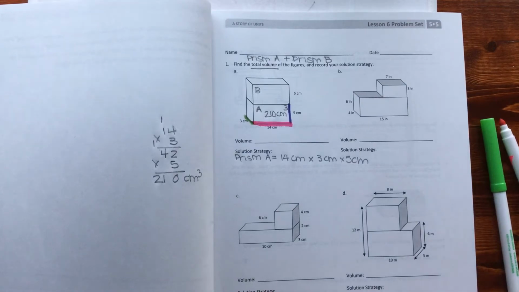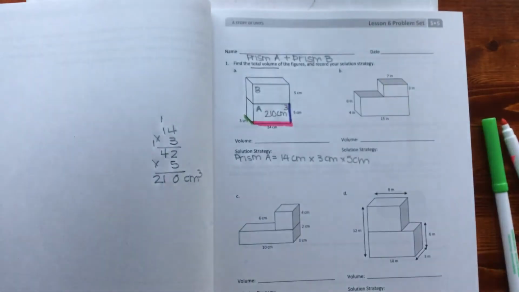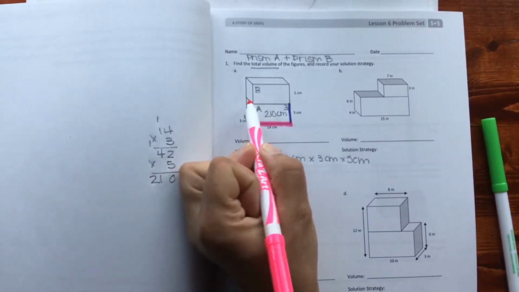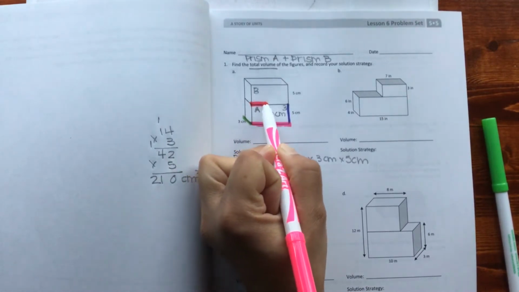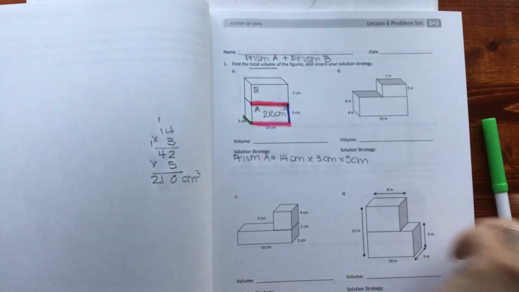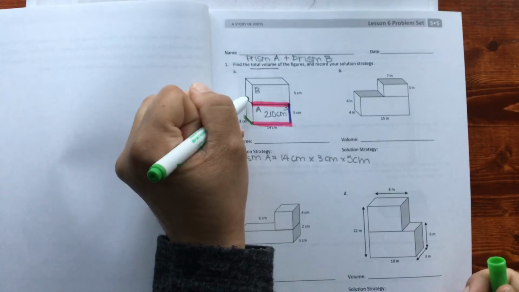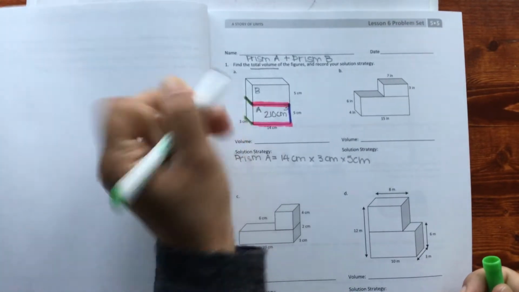Now, when solving a problem like this, I want you to think about that prism on top. What do you notice about prism A and prism B? First off, I notice that the length of prism A and prism B is the same. I notice that the width is the same.